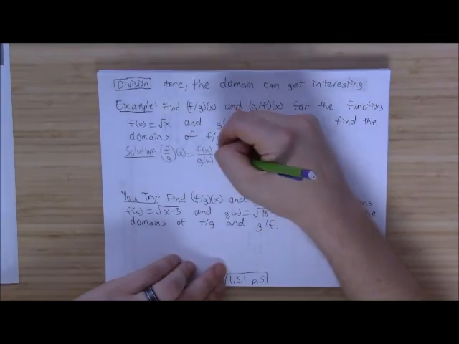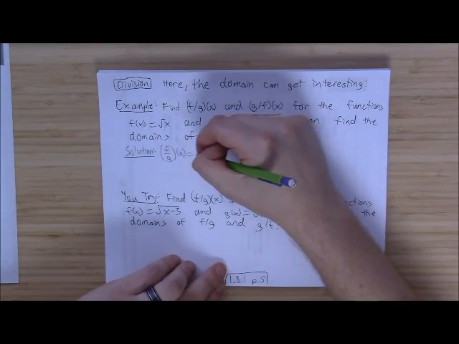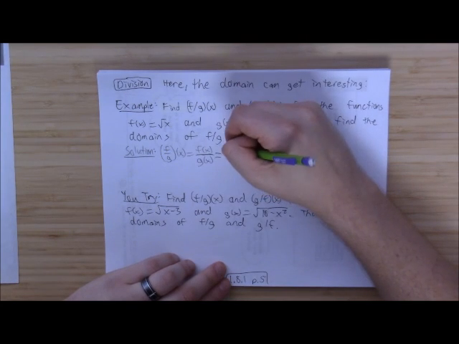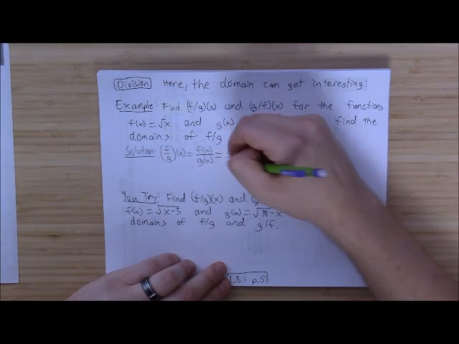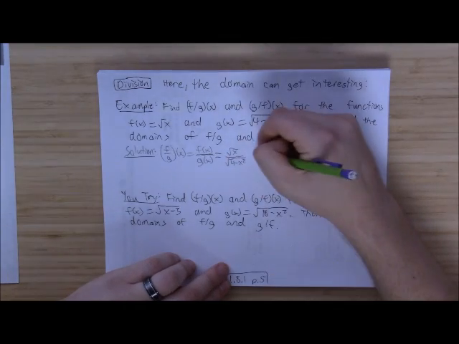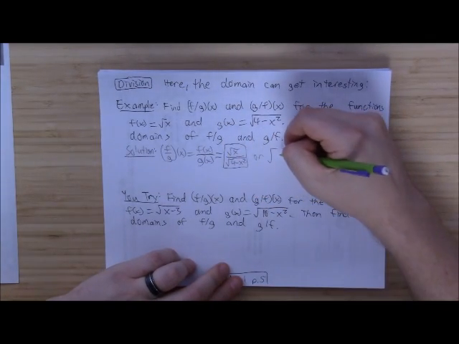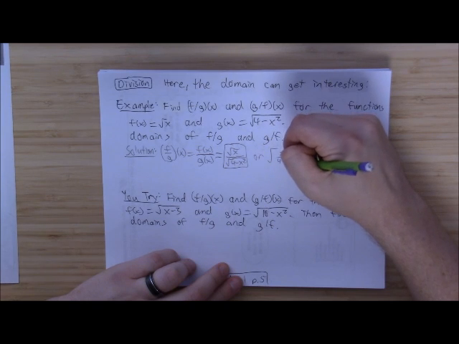And so what we actually have here is the square root of x over square root of 4 minus x squared. Or, if you prefer, you can also combine the square root to get square root of x over 4 minus x squared.